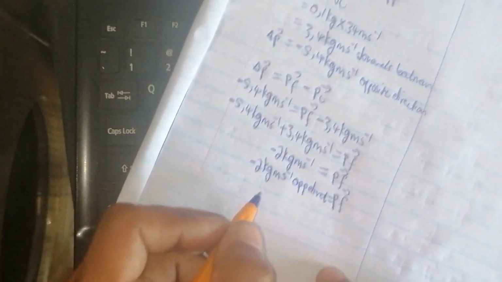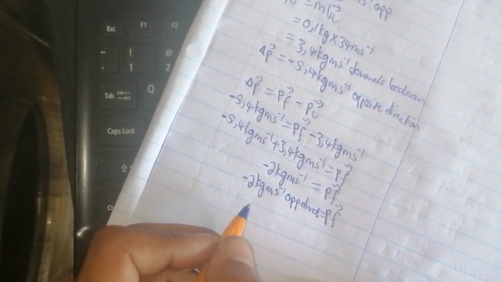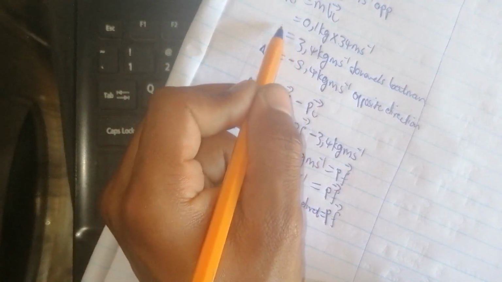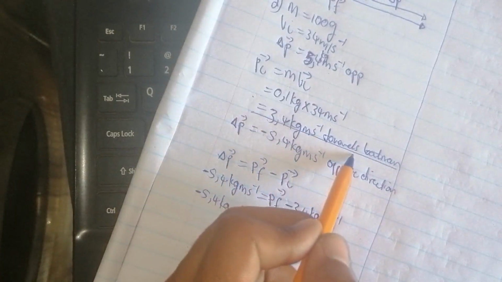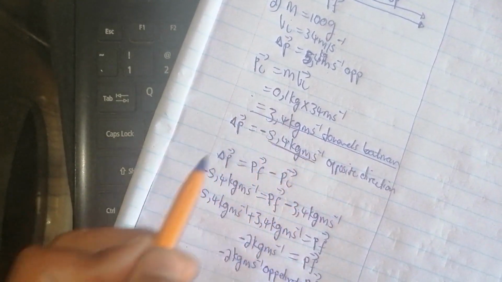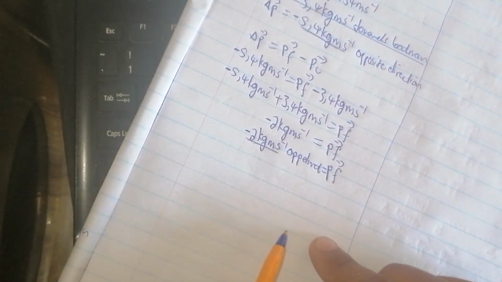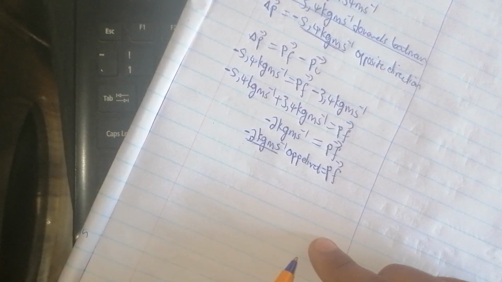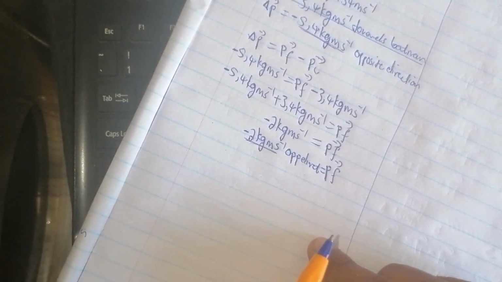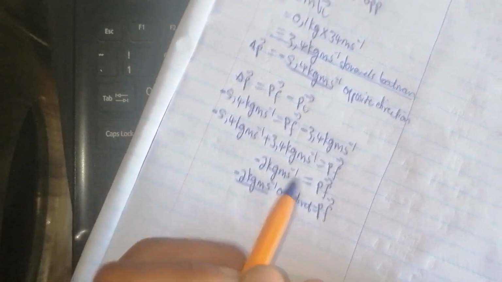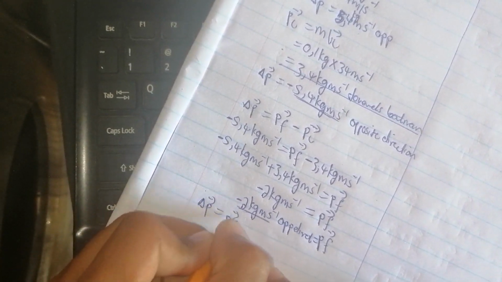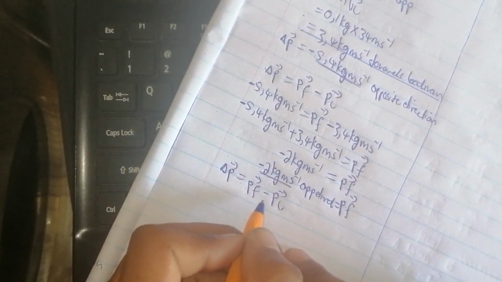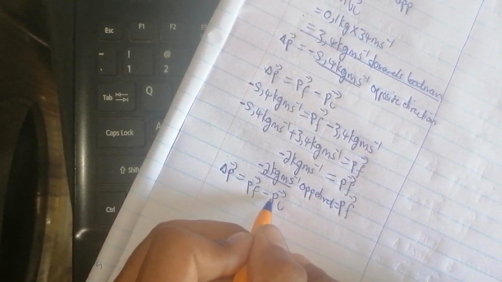Now I want you to see something here. Which one did we find as positive? We found only the initial momentum as positive. The change is negative, and also the final is negative. Now let us check. The initial is positive. So we know that the change in momentum equals final momentum minus initial momentum. So only this is positive.